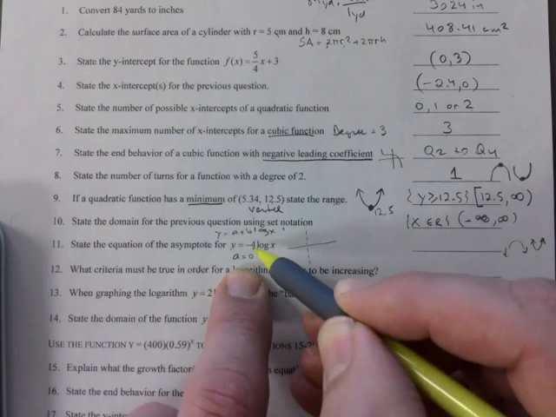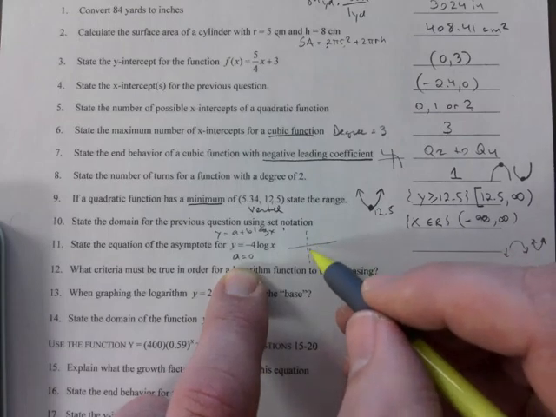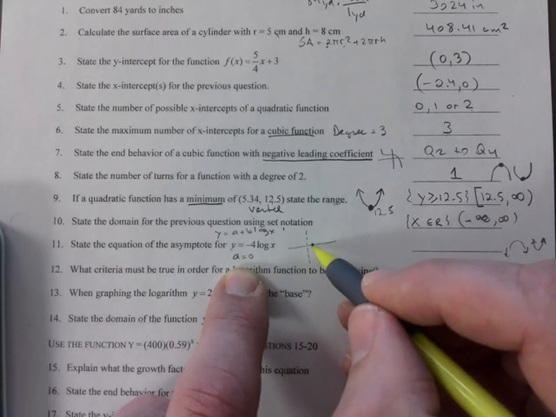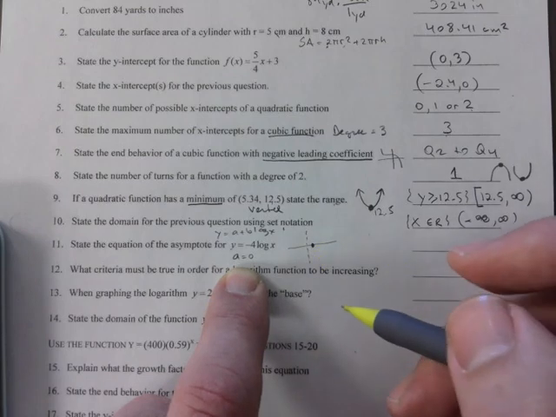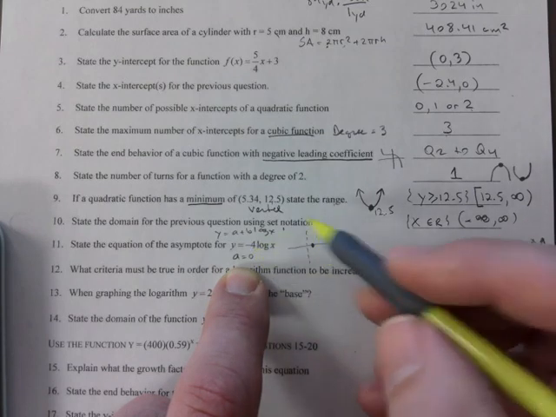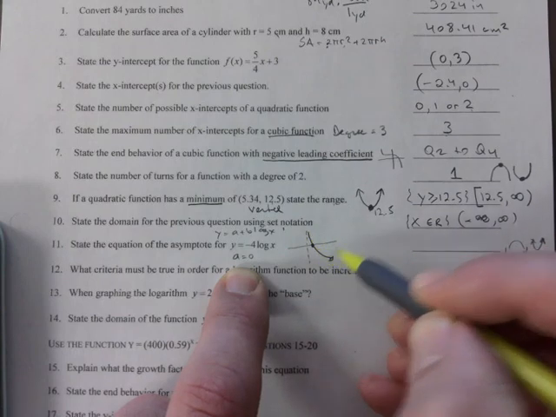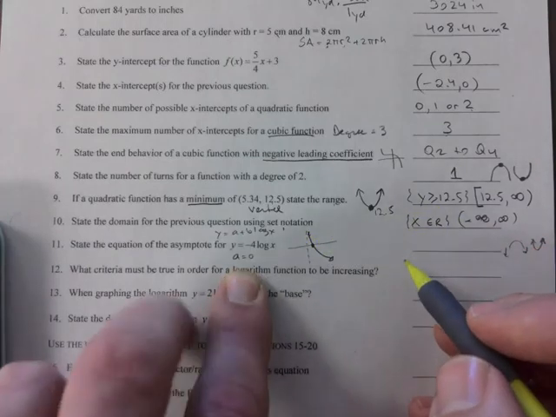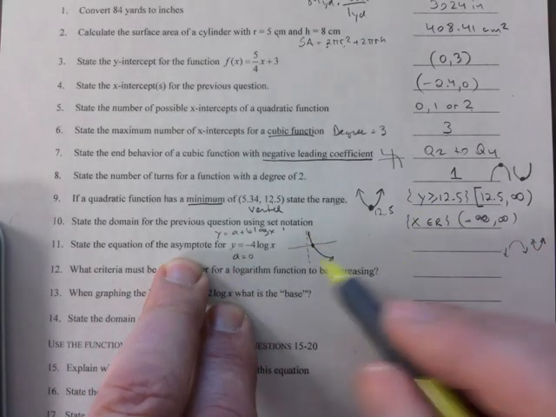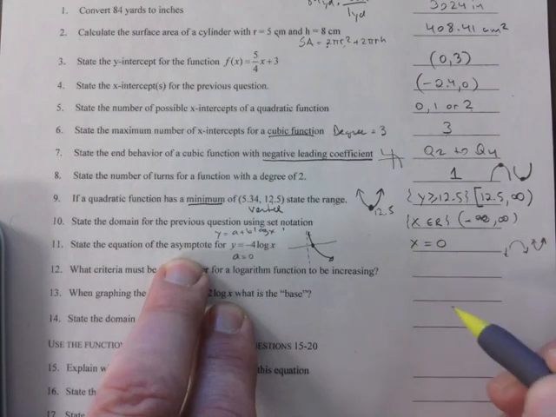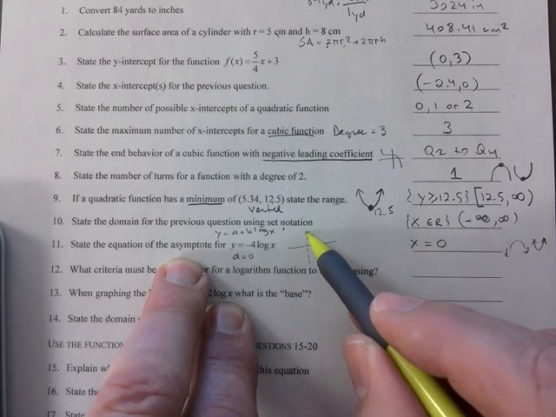A is equal to 0 in this case. So 1, 0, technically that's your x-intercept right there. If b is negative, it's going to go like this. Okay. Anyways, that's overkill. The asymptote is x is equal to 0. That is the equation of the asymptote right here.